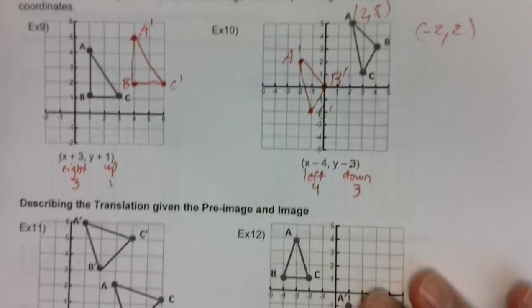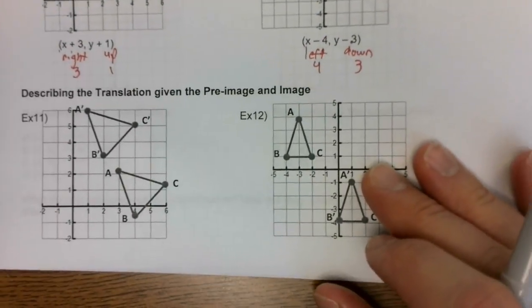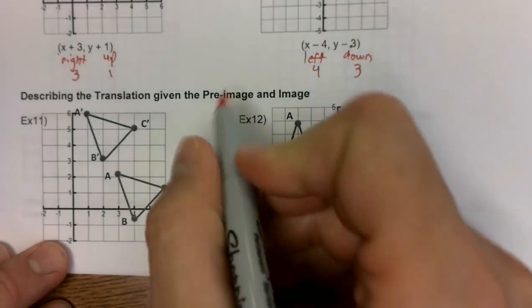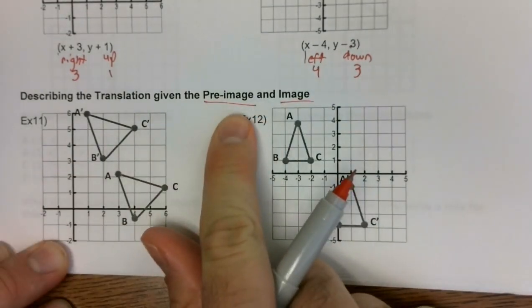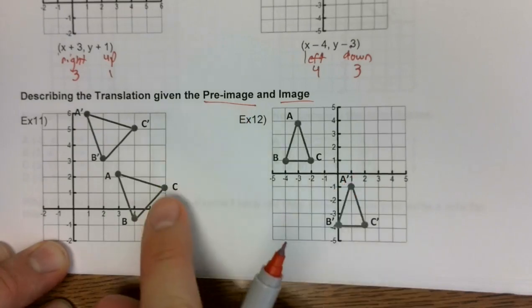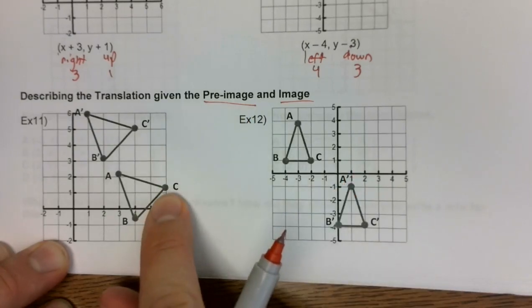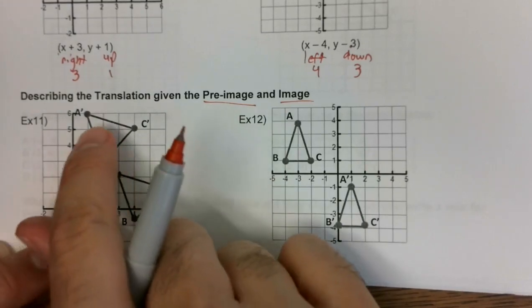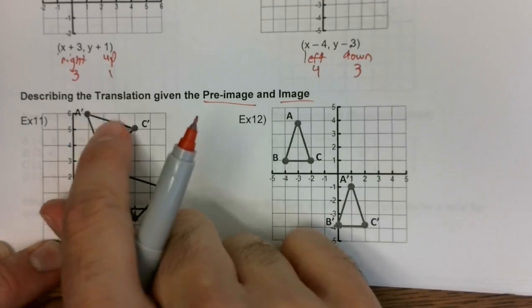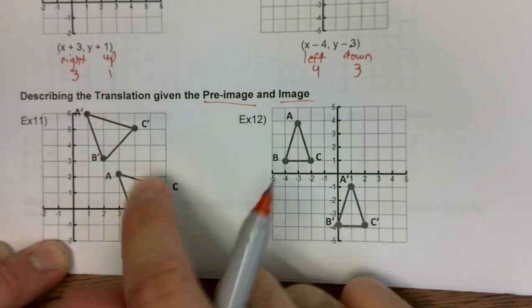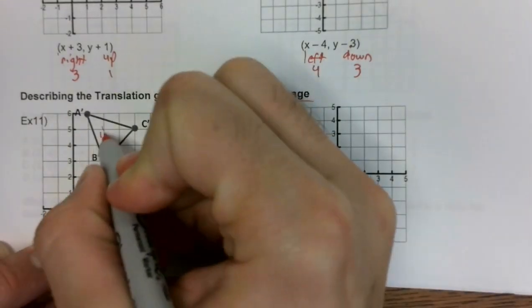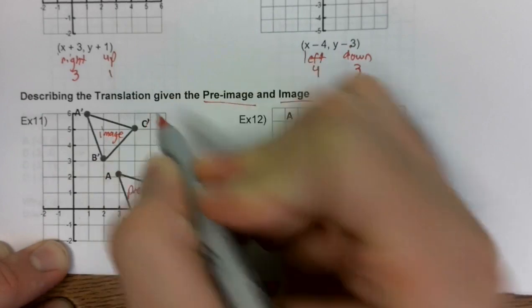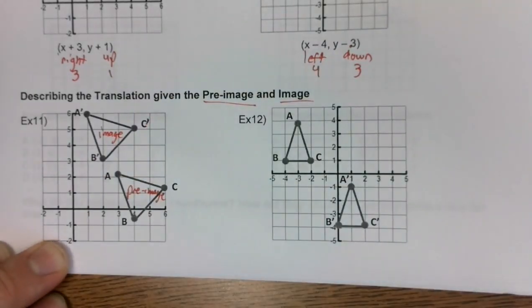And actually, I'll do just one of these here. Now, what's important here is it says describe the translation given the pre-image and the image. Now, what's important is knowing which one's the pre-image and which one's the image. So the one without the little dash is where I start. So this is actually going up and left. Some people would be confused and say you start here and go here. No, this is your pre-image. It's where you start. And this is the image. And again, I always know the image because they have that little apostrophe thing.